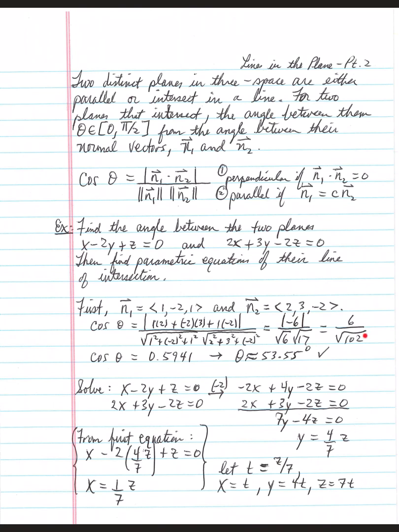So 6 divided by square root of 102, and you'll want to keep at least 4 decimal places to maintain accuracy. Cosine inverse of this decimal is about 53.5 degrees. So that's the angle between the two planes. If you had two sheets of paper that intersected one another, then the acute angle at the intersection would be 53.5 degrees, roughly.